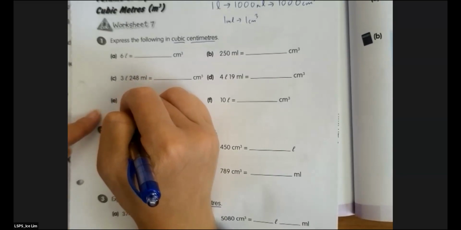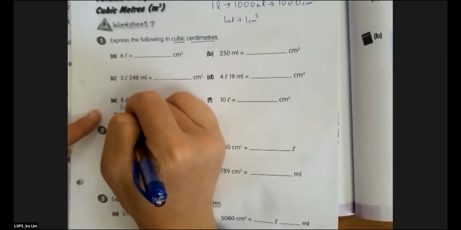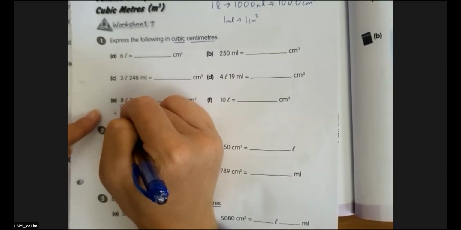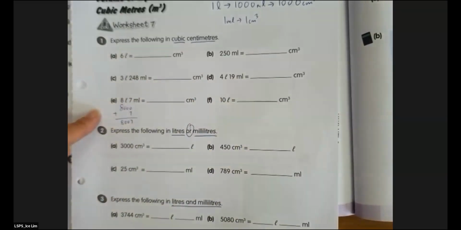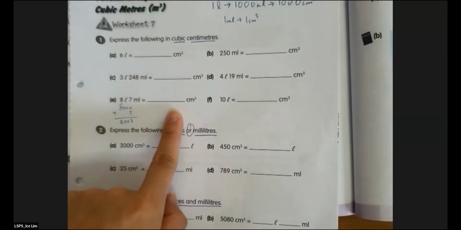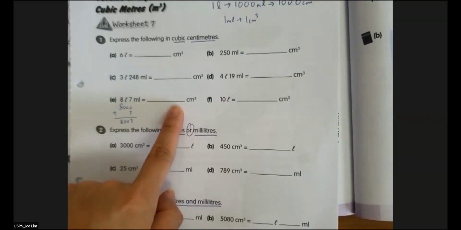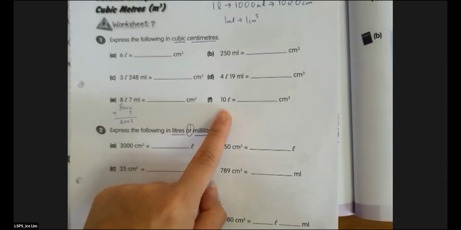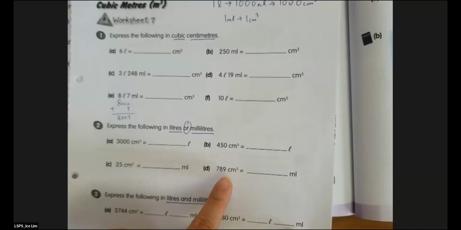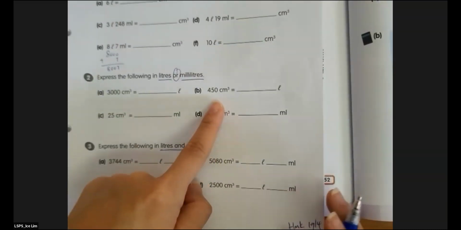8 liters is 8,000 milliliters. Then I plus 7 milliliters. You should get 8,007 milliliters. So the answer should be 8007. Okay. Now, what about this one here?